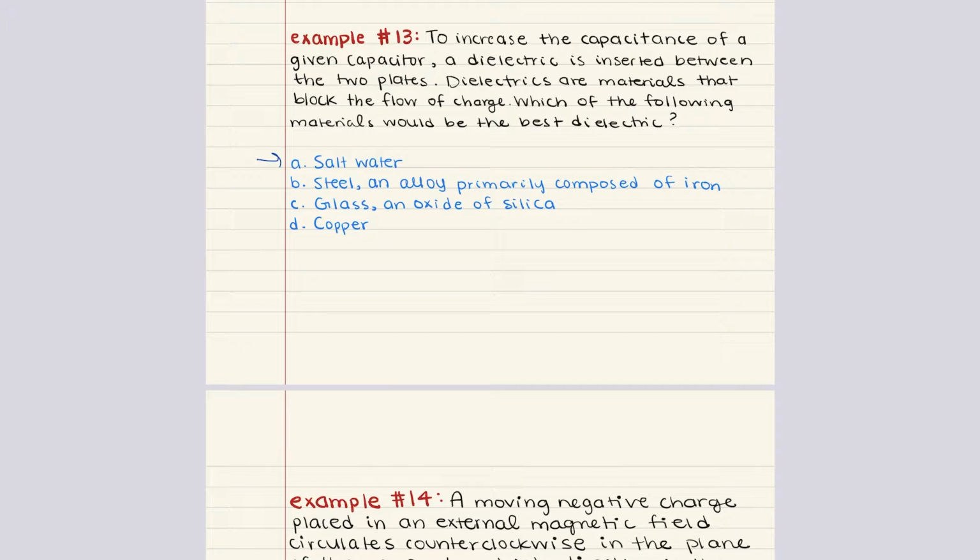Salt water contains ions, which are free to move and conduct electricity. This makes it a conductor rather than an insulator, so it cannot serve as a dielectric. Salt water would allow current to flow between the plates, effectively short-circuiting the capacitor. So salt water is not a good dielectric, and this is not the correct answer.